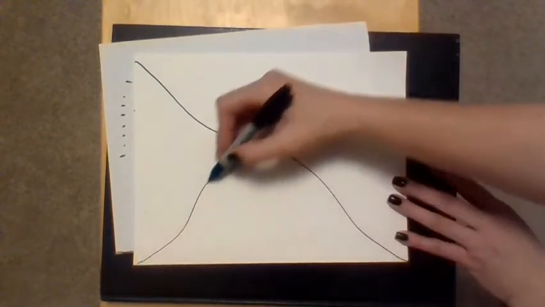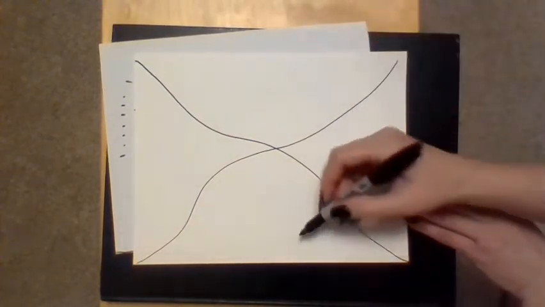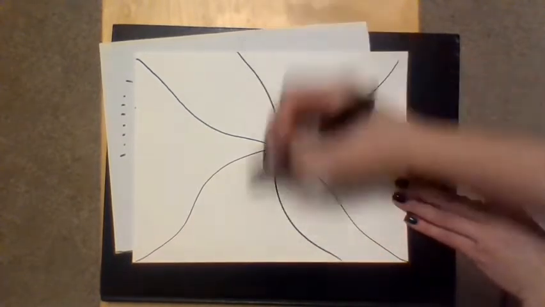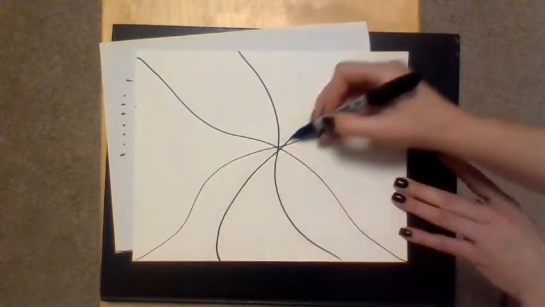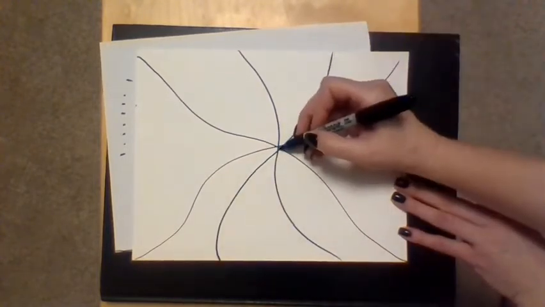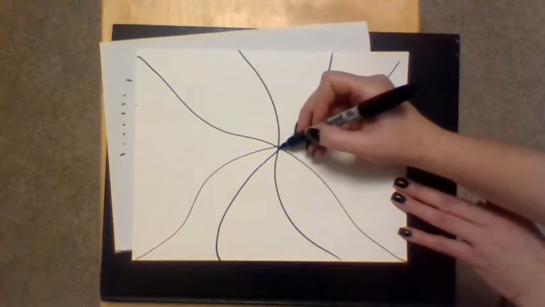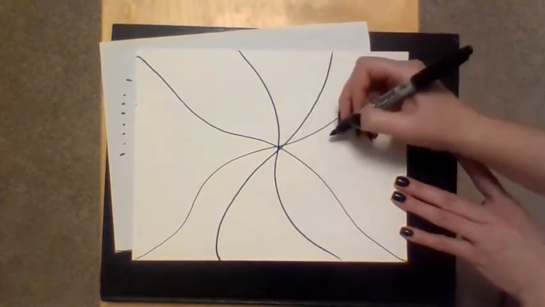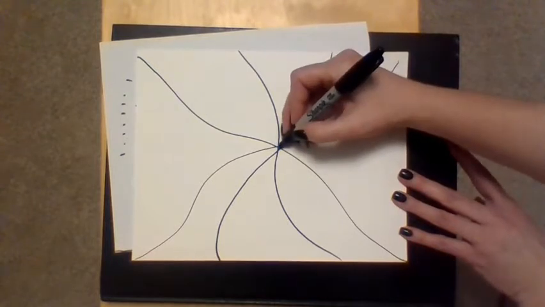So I'm going to do an X first, and then I'm going to divide that space up again with another 2 lines. And you want to make sure that they merge at the center. So you want to make sure all of your lines overlap right at the center. And then you're going to do a very similar movement with your lines.